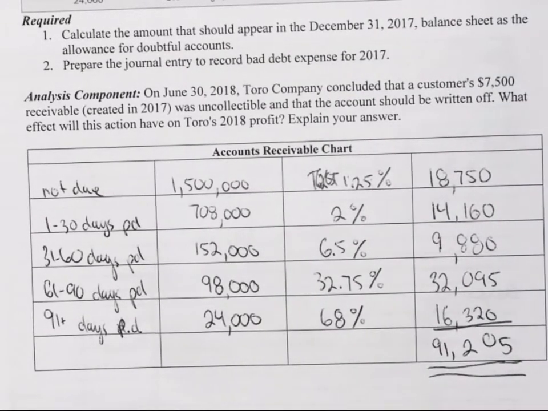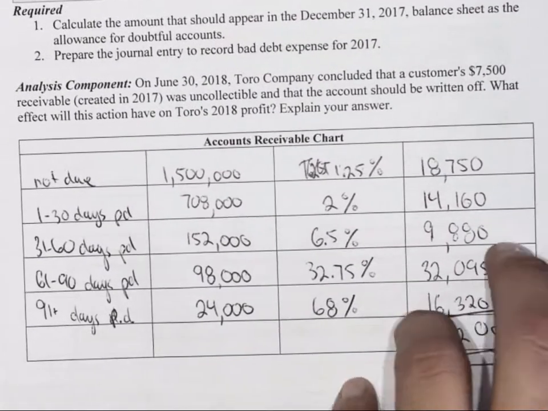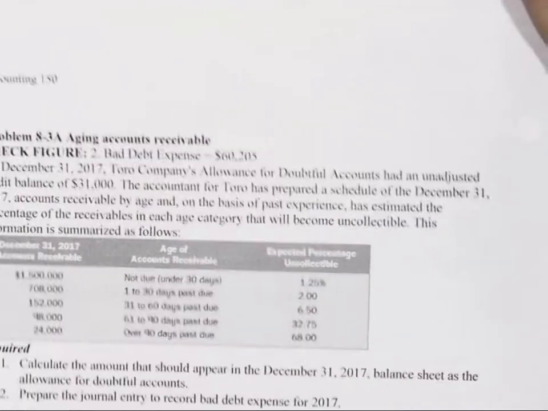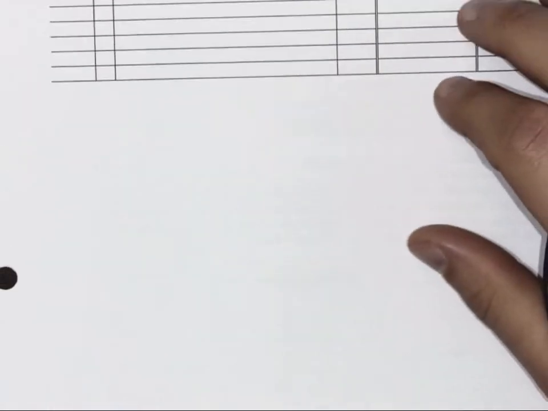What type of account is an allowance for doubtful accounts? Contra asset, yeah. Good. It's not an expense. So, prepare the journal entry to record the bad debt expense for 2017.